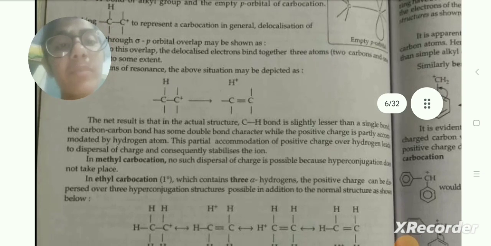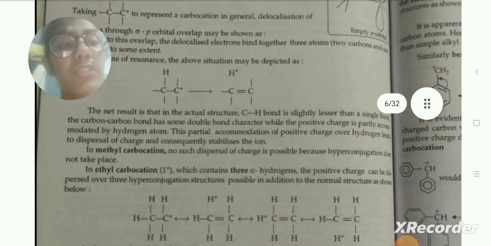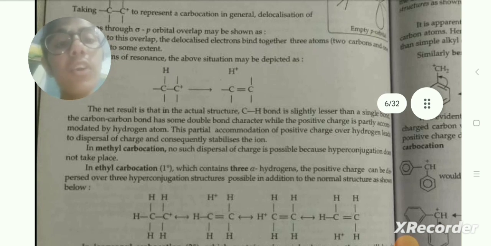In the ethyl carbocation, a primary carbocation which contains 3 alpha hydrogens, the positive charge can be dispersed over 3 hyperconjugation structures possible, in addition to the normal structure as shown below. In the isopropyl carbocation, a secondary carbocation which contains 6 alpha hydrogens, there will be 6 hyperconjugation structures possible.